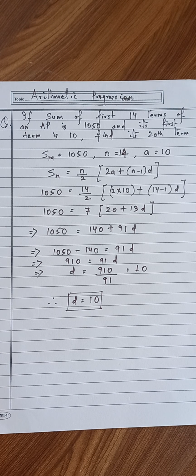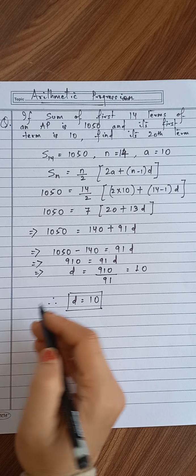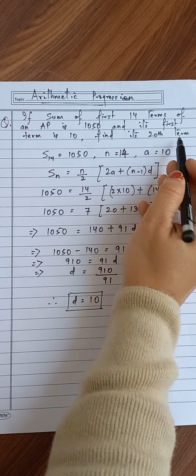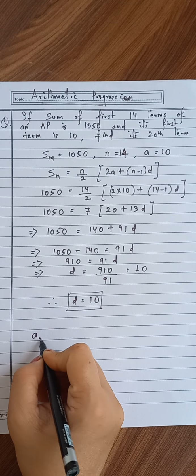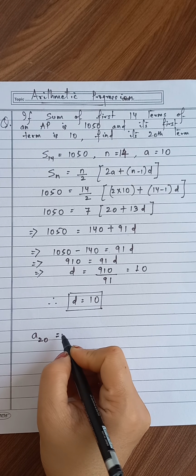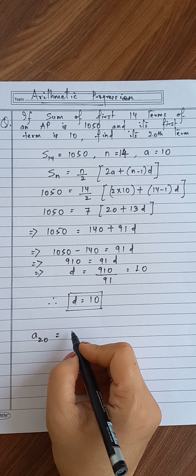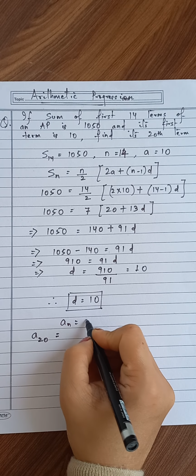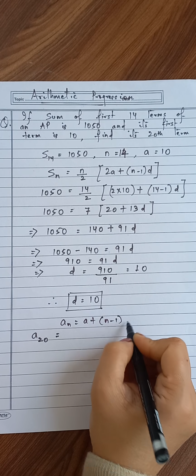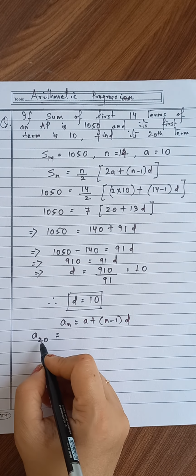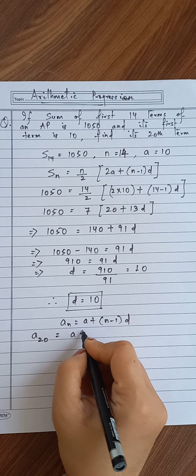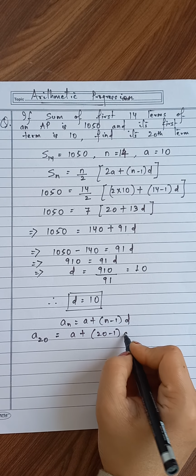So now you are at the end of the solution. Since you have the value of d, you can easily find the 20th term. The 20th term symbolically you can write as a20, and its formula I have already told you: an is equal to a plus n minus 1 into d. So here we have to find a20, so a plus 20 minus 1 into d.